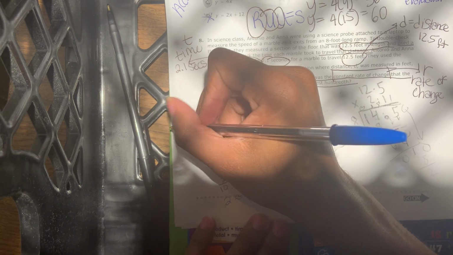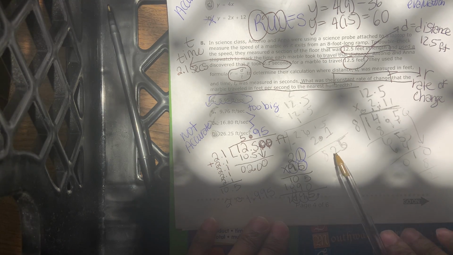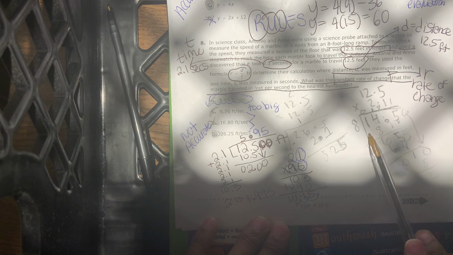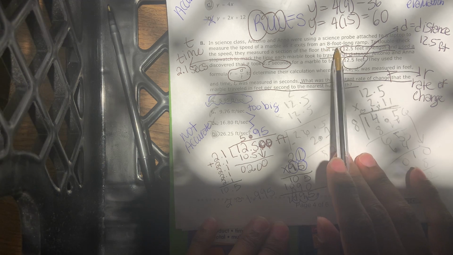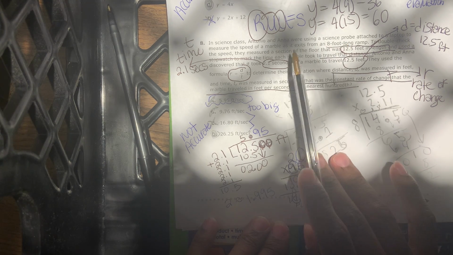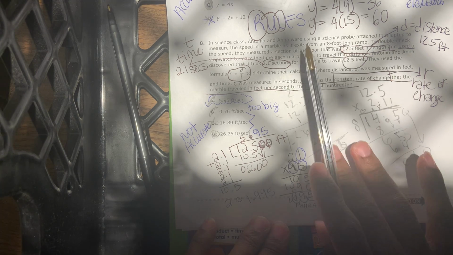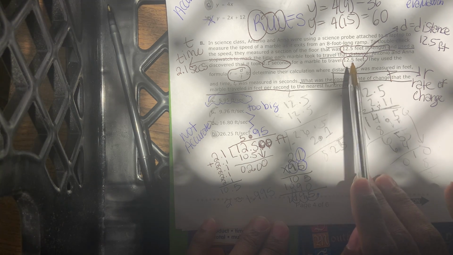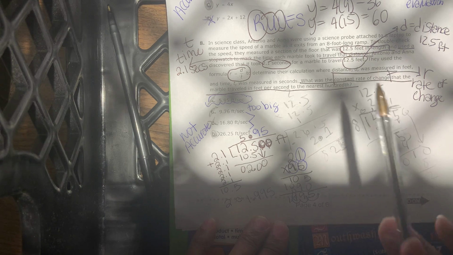So this person here is not accurate. Based on their process, they did divide 8 into 14.5. See, they were looking at 8. Don't let them confuse you all. The only part that we're measuring is when the marble goes from the ramp, and then there's a distance that it goes. See, so this is the picture right here.